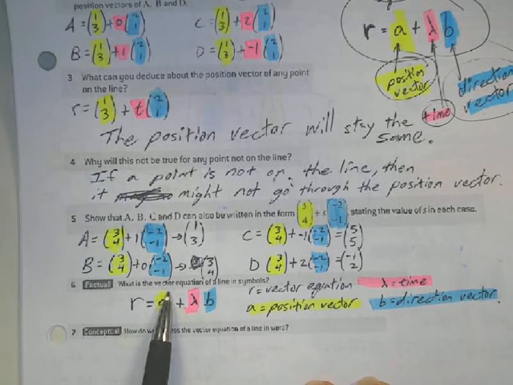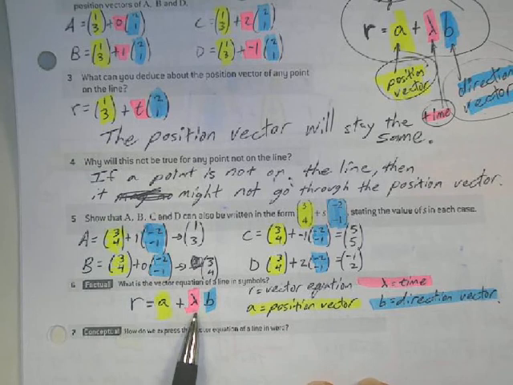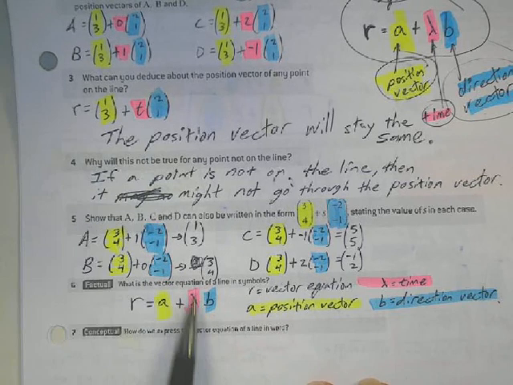Okay, so what is the vector equation of a line in symbols? The a value here is our position vector. This value here is time. And as I said, sometimes in this textbook they're going to use a lowercase t. And then b is our direction vector.